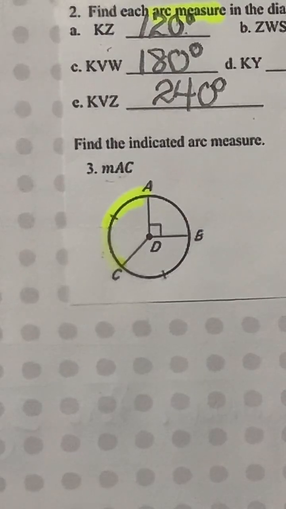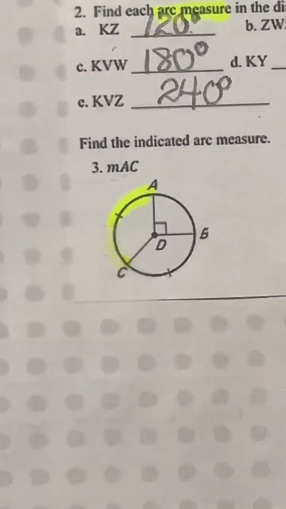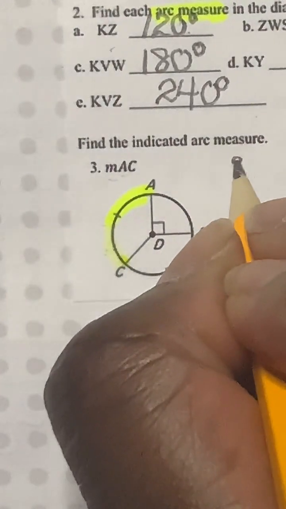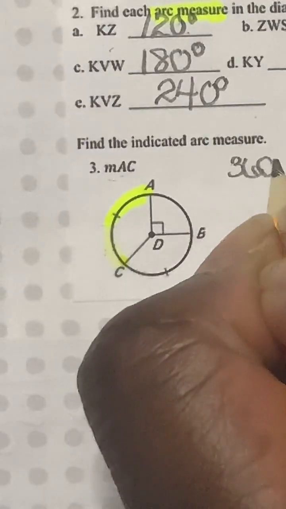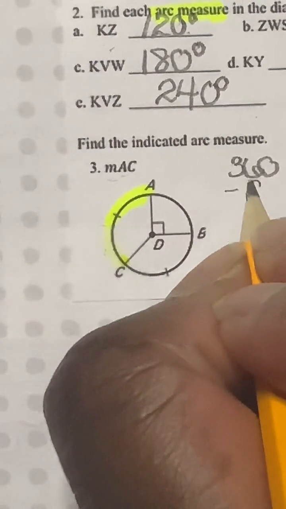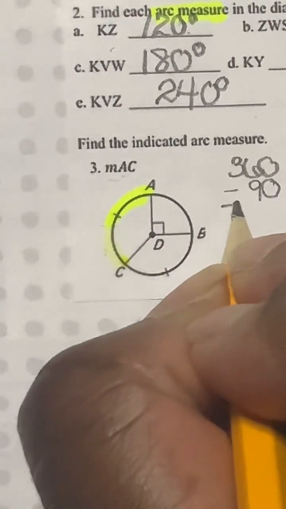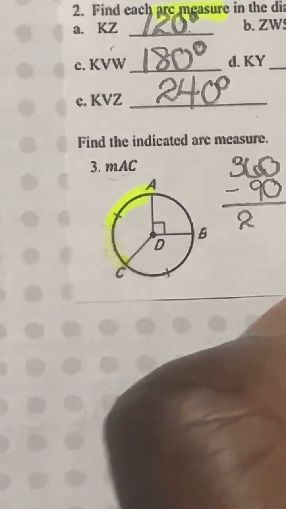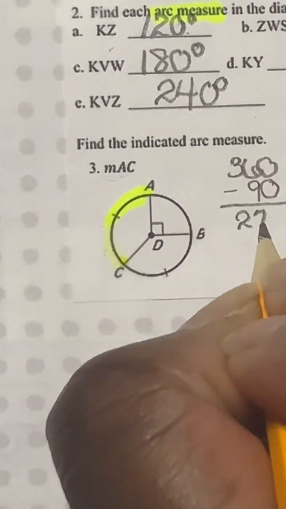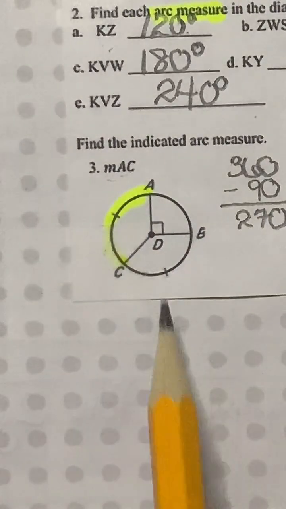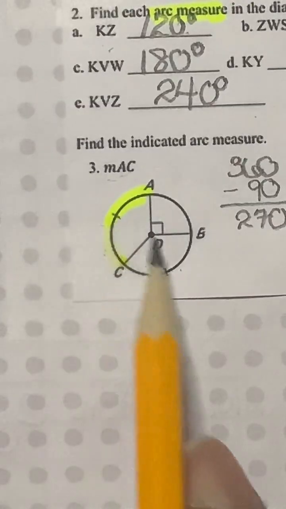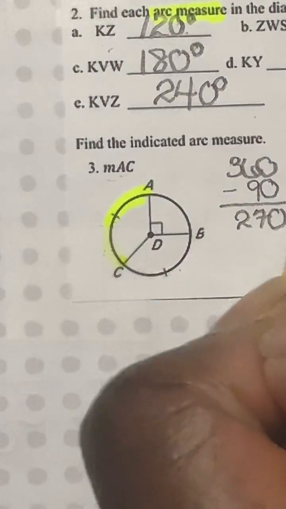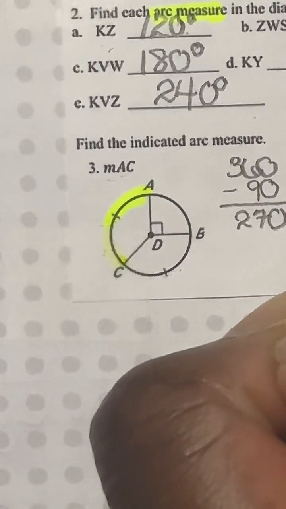All right, so it looks like if we take our 360, which is the whole circle, take away the 90, and then you get a lovely answer. It's a 270 if I'm not mistaken. And then since there's two equal parts, we're going to divide that by 2.